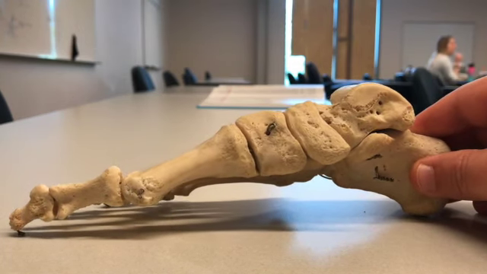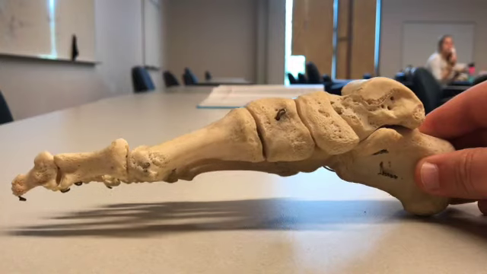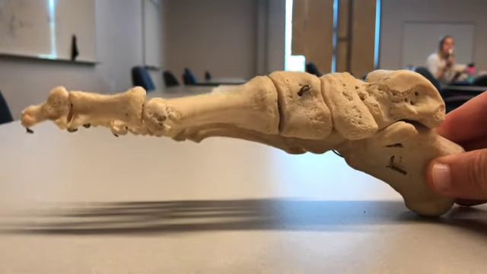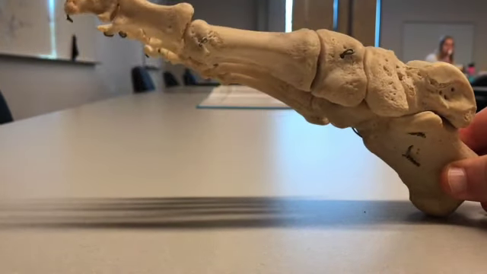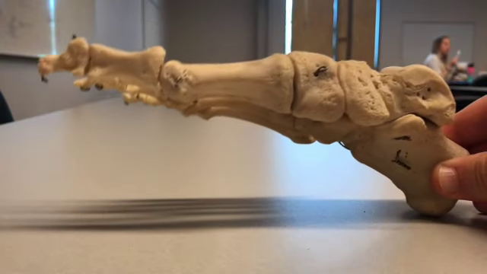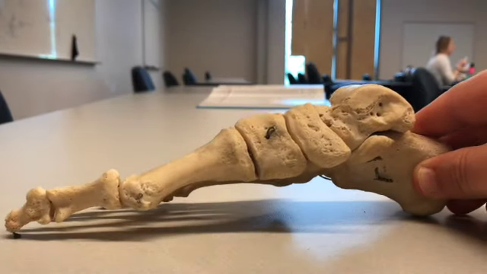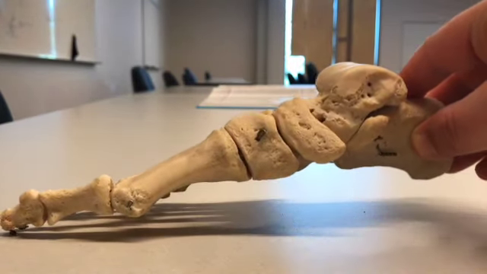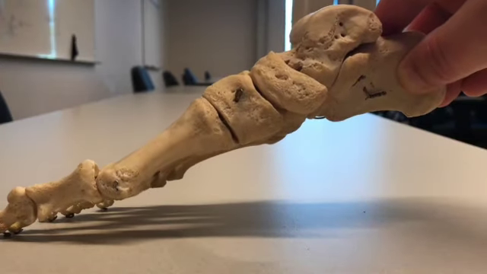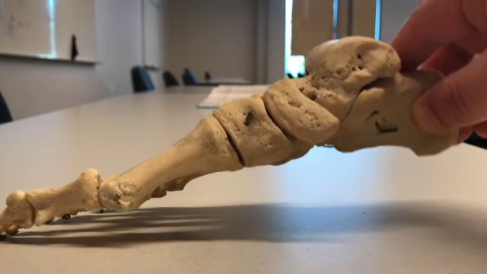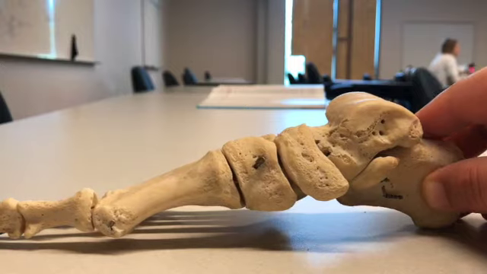Really important to know as we move forward through this material, really understand the osteology. It's my opinion that if you understand the osteology behind all this, you're really going to understand then the myology and how and why we have the system that we have. So there's an example of the other rockers, the forefoot rocker and the toe rocker.